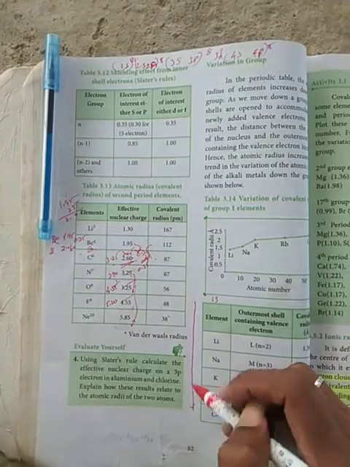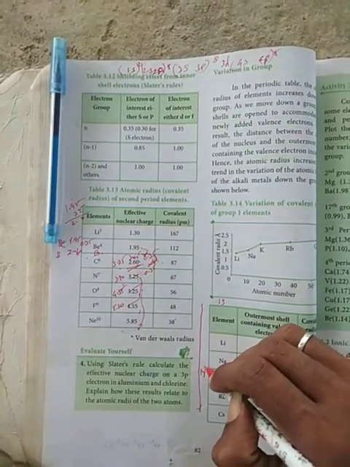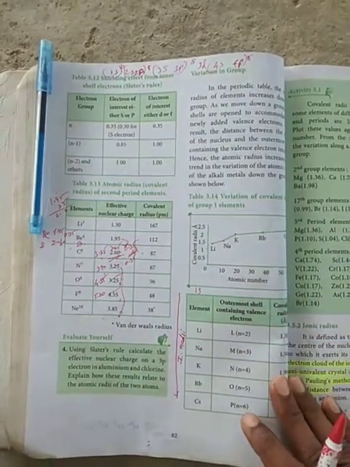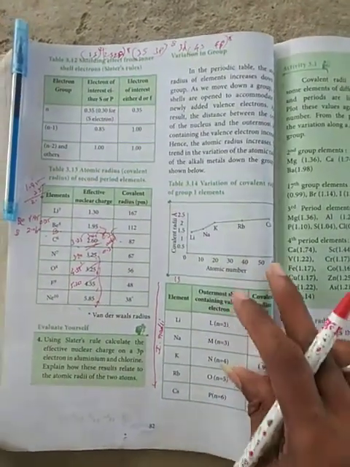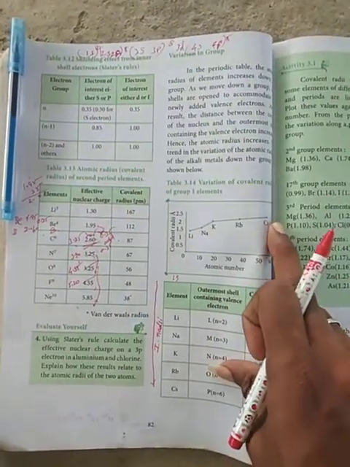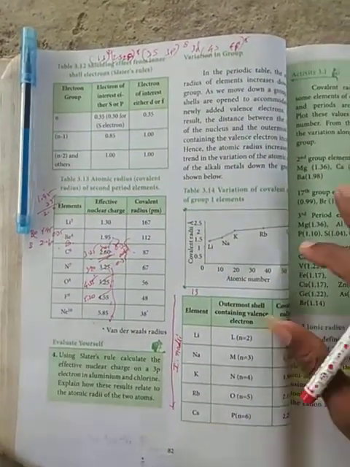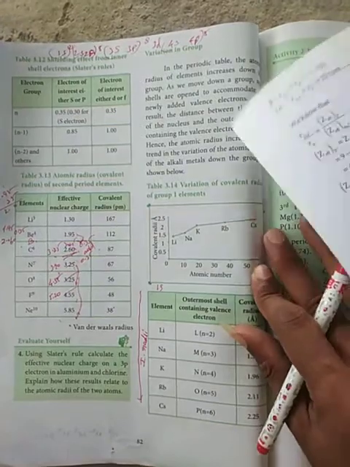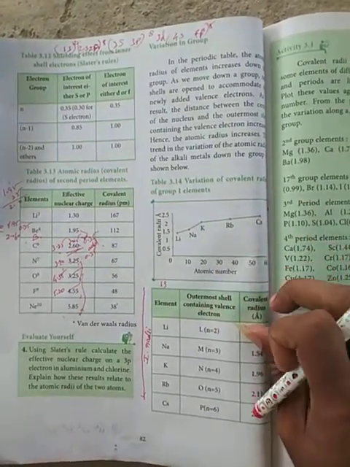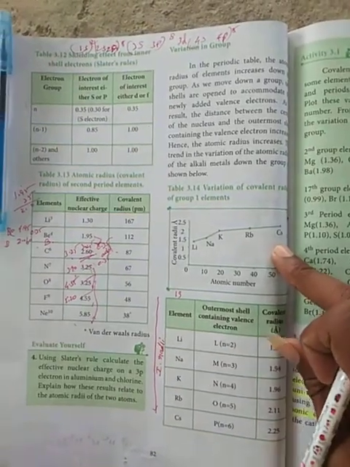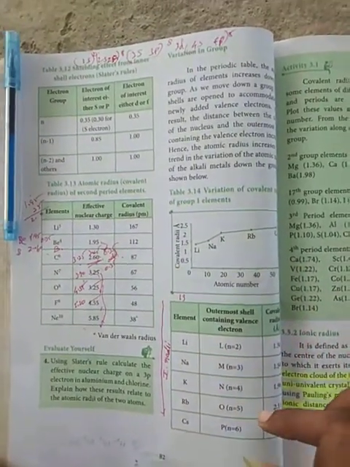Down the group increasing atomic radius, the single 1 mark point is very important. Atomic radii, the covalent radius is calculated, but down the group in the periodic table, atomic radii increase.